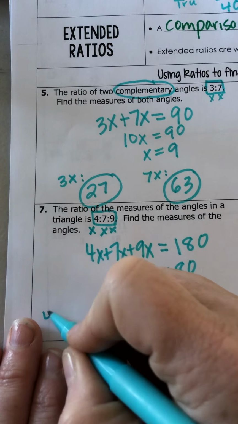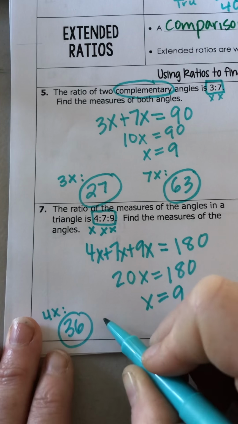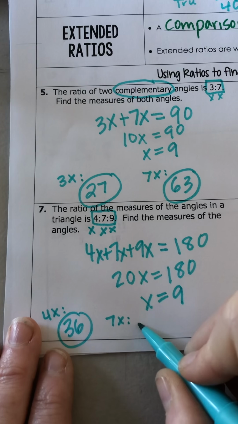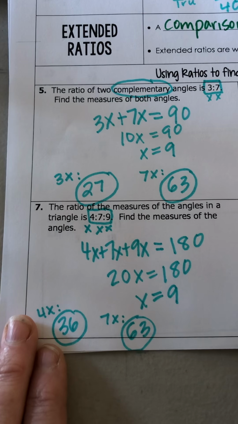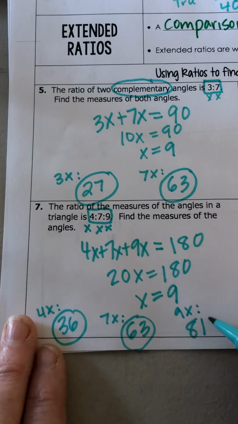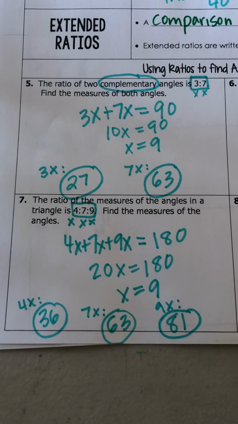Okay, and then we have to find the measures of the angles. So the one with 4x, that angle would be 36 degrees. The angle 7x would end up being 63 degrees. Okay, and then for 9x, 9 times 9, 81. Okay, and add those up, make sure they equal 180.